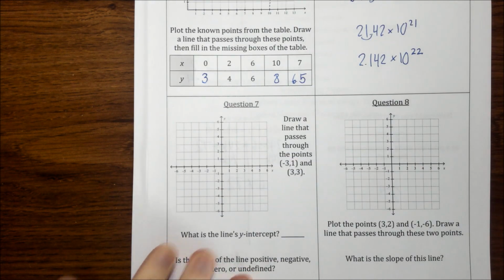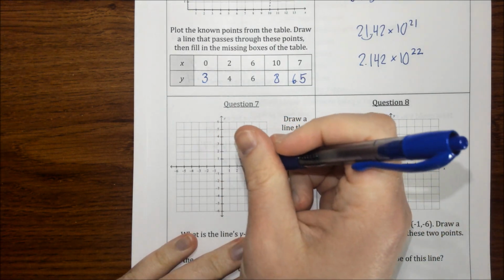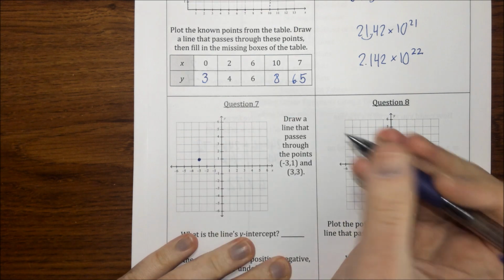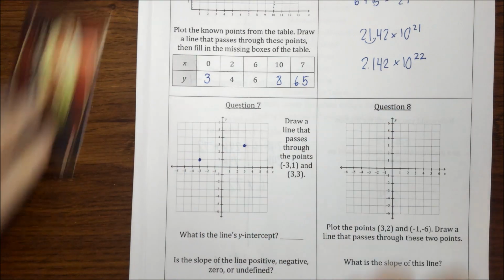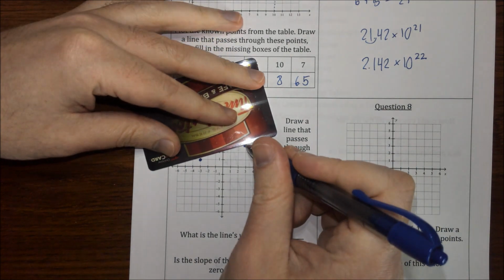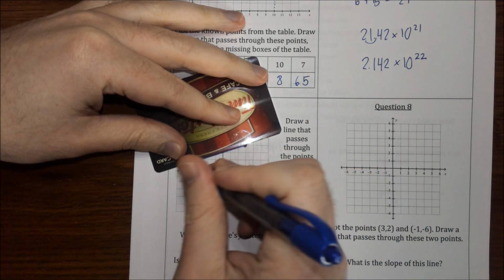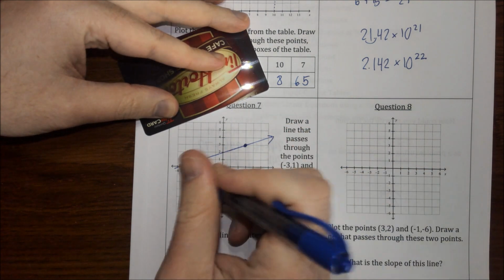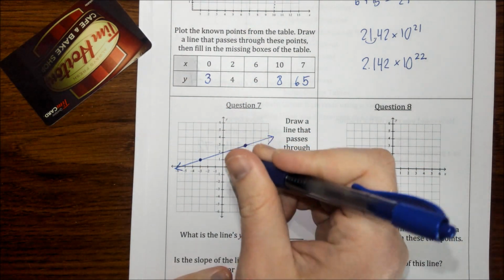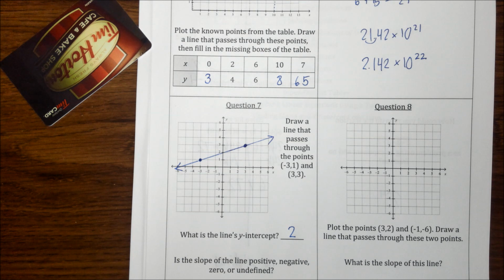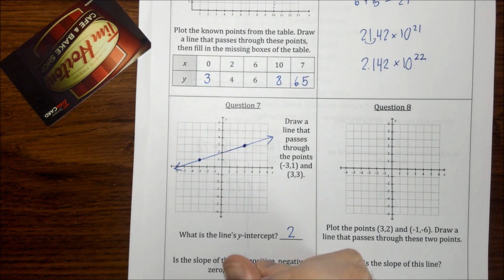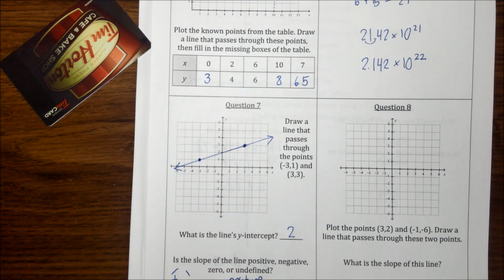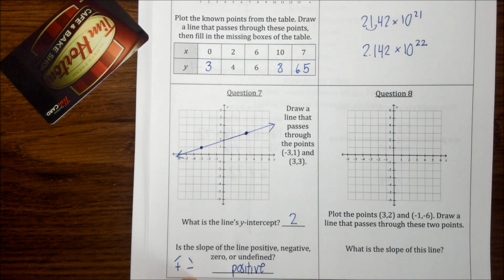Question 7 says draw a line that passes through -3, 1 and 3, 3. Let's connect them. What is the line's y-intercept? Well, it passes through the y-axis at 2. Is the slope of the line positive, negative, 0, or undefined? It is positive. I know it's positive because Mr. Slope Guy has his eyes reminding us positive looks like that.